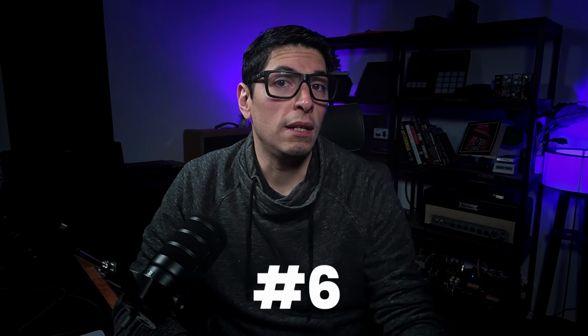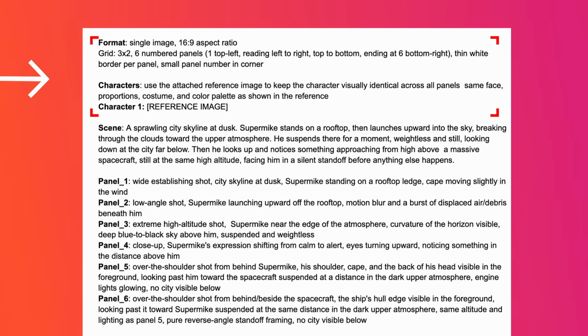I'm going to use 6 panels, but you can use as many as you want. For my grid, what I want is for the superhero to fly into the atmosphere, and then he has an encounter with the spaceship, which means the bad guys. So after you define the format, the grid, and the character, you need to make sure that you describe the scene. Then we go on and describe what happens on each panel.